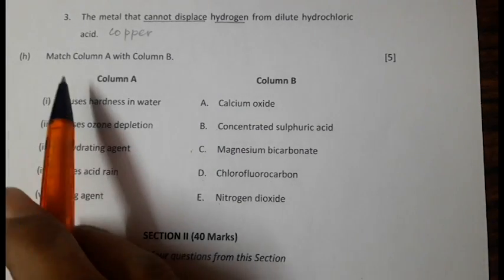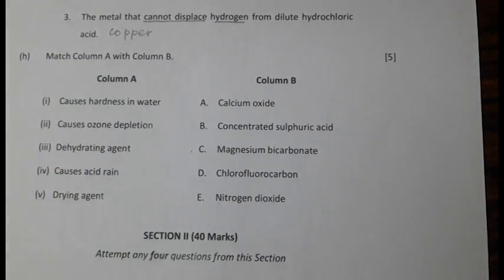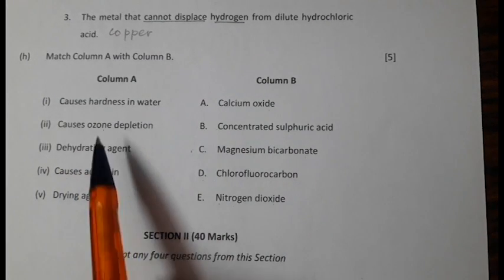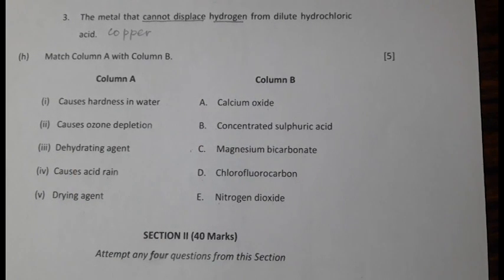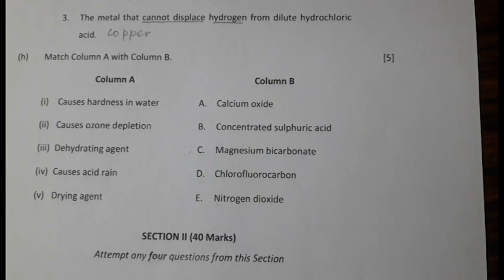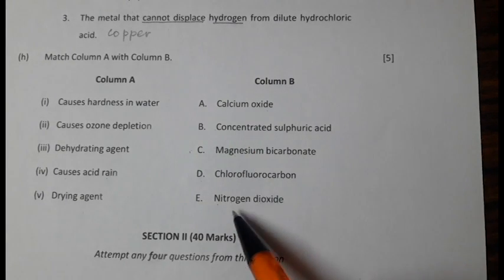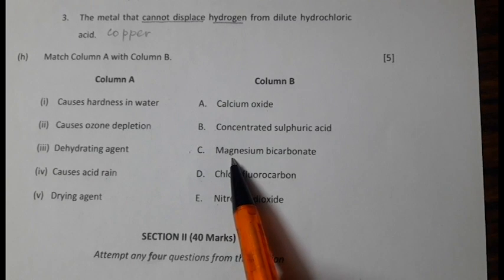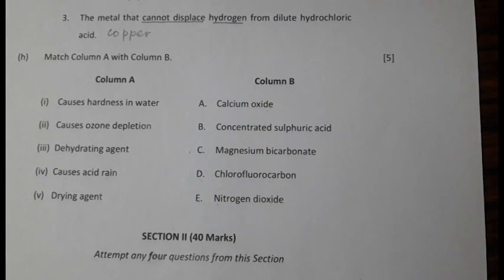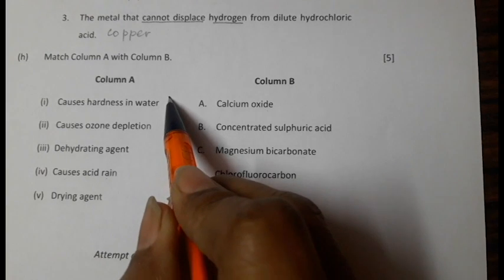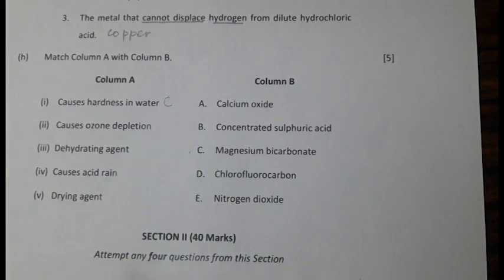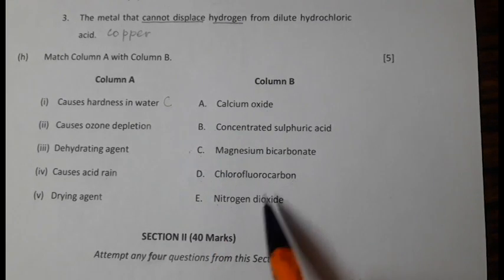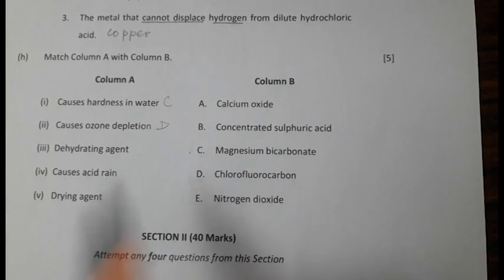Question 1H, match column A with column B. Column A talks about causes hardness of water. Now hardness of water will be because of calcium and Mg, that is magnesium salts. Now which one are the salts over here? It's an oxide, so you cannot take this. But this over here is magnesium bicarbonate, so that becomes your first answer. So that is your C. Causes ozone depletion is chlorofluorocarbon. This is kind of general knowledge. This is your D.